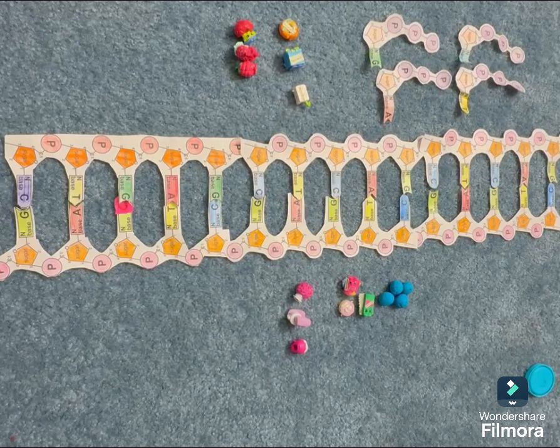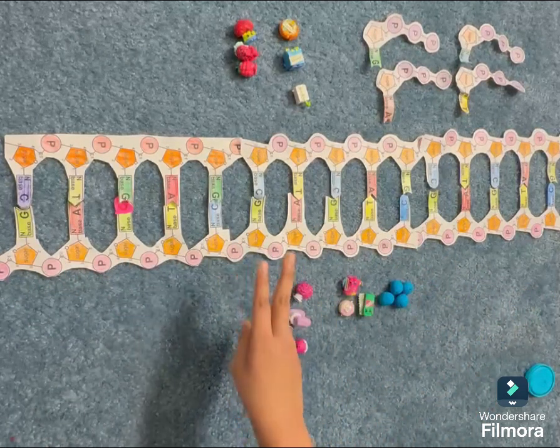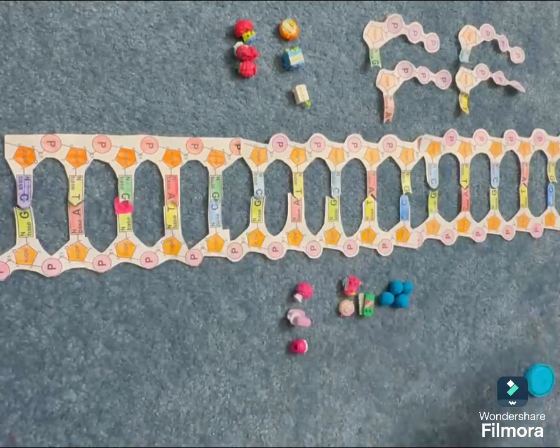A replication bubble forms during DNA replication, and it is considered to form in two ways because it has two replication forks which move in opposite directions.